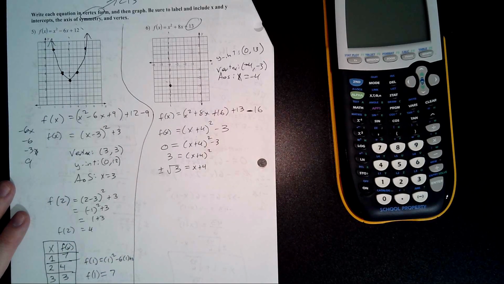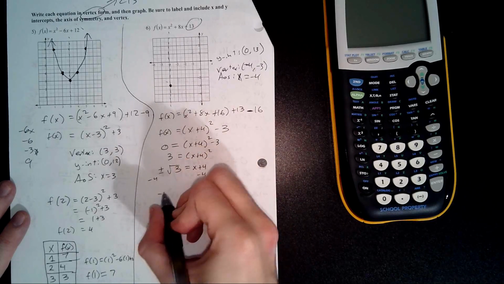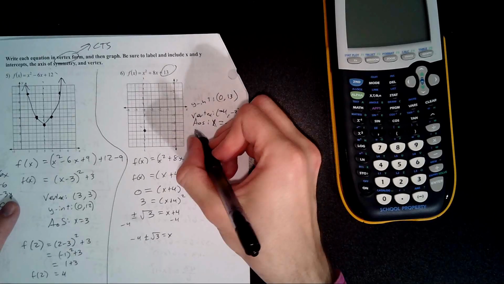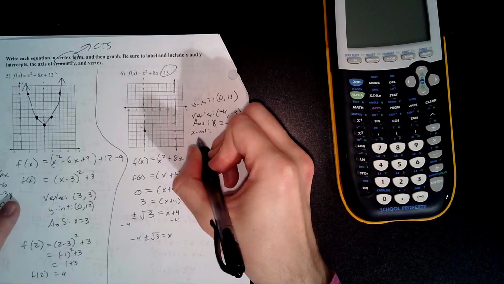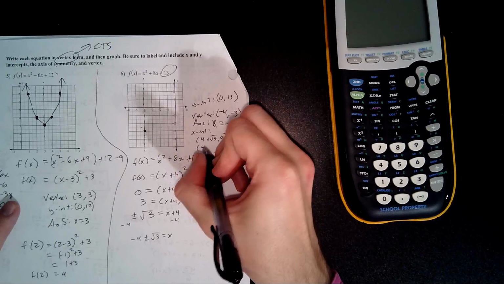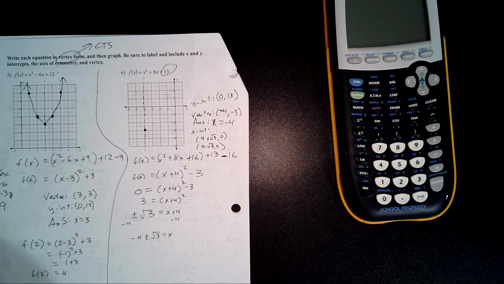And unfortunately, I have this plus or minus just like on that previous page, so now I got to subtract 4. You get negative 4 plus or minus the square root of 3 equals x. So my x-intercepts I can write up here. I got negative 4 plus the square root of 3, comma 0, and negative 4 minus the square root of 3, comma 0. Well, that didn't even help us. We don't have any more coordinates now. I still have just my 1 dot.